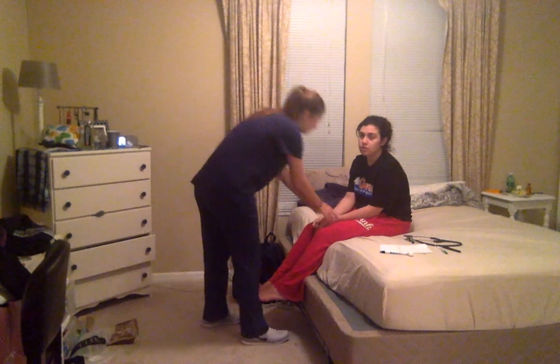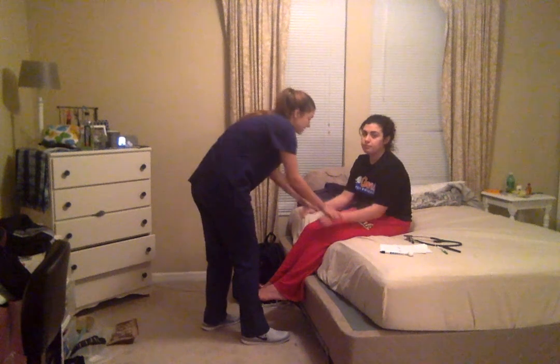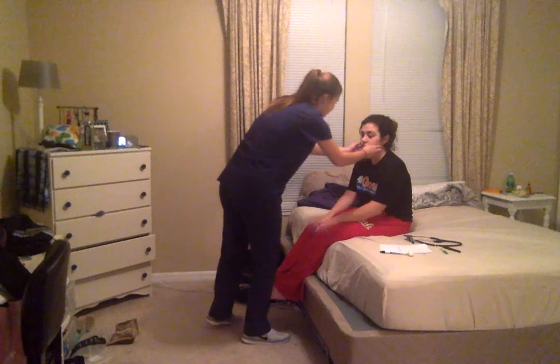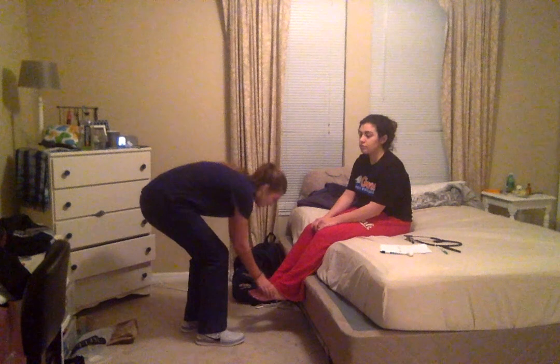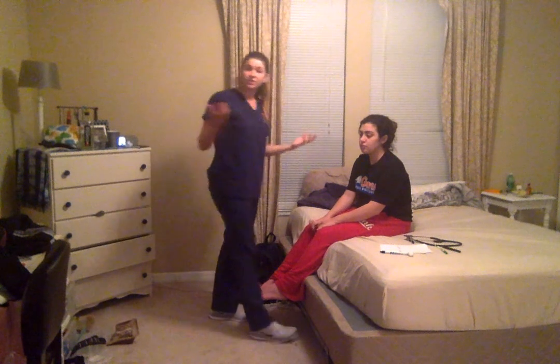And now we're going to start with assessing the skin. So right now I'm looking for any bruising, lesions, abnormal masses. Tell me if you have any pain or tenderness anywhere, while also assessing hair distribution, the texture, the color. So her skin is warm to touch. It's a pale coloring. There's no abnormal lesions, masses, bruising, anything of that sort. Her hair is evenly distributed.